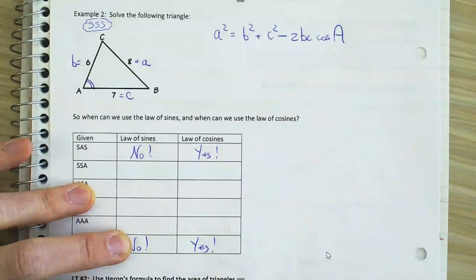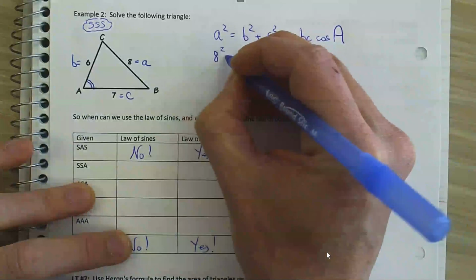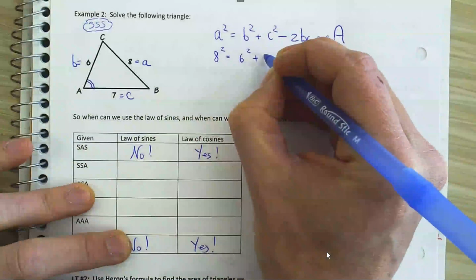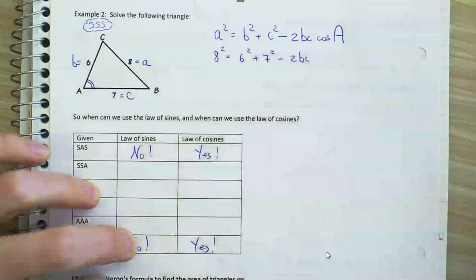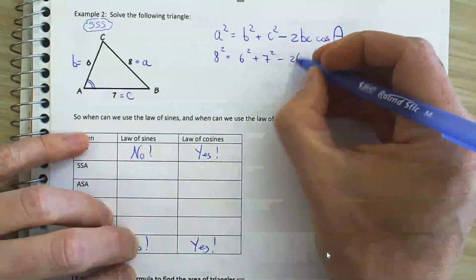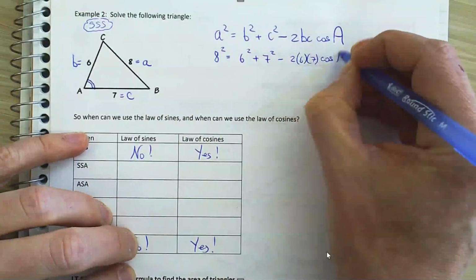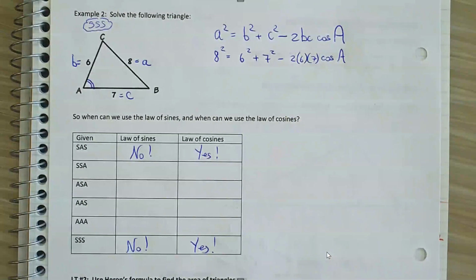All you got to do is just plug it in. So you try it. Give you guys 2 minutes to give it a go.